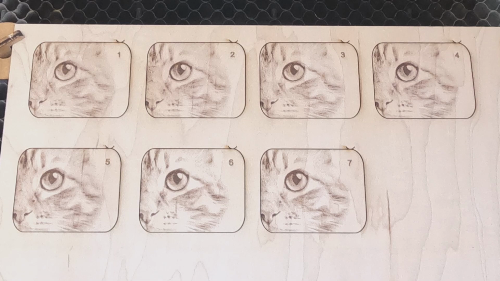If you want to change the dithering method, it's easier to put them on a different layer and then change the layer properties to different dithering. But you can see where you can experiment with power levels and speeds and different dithering to get some different results.